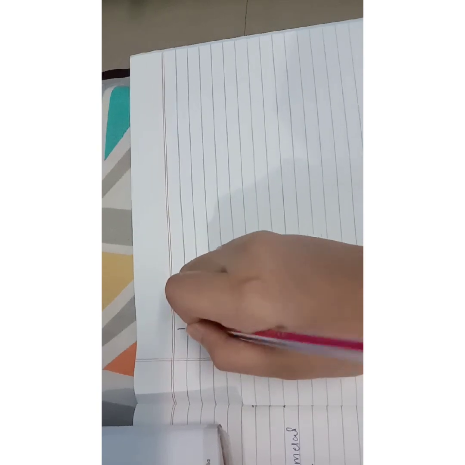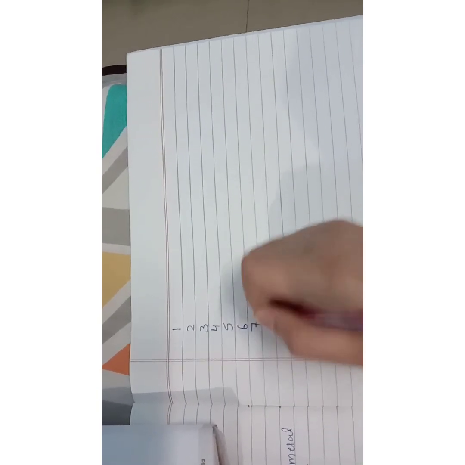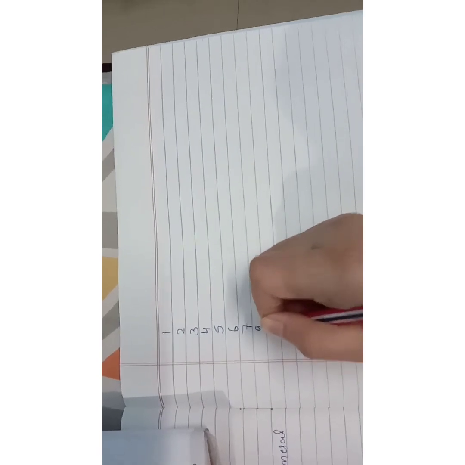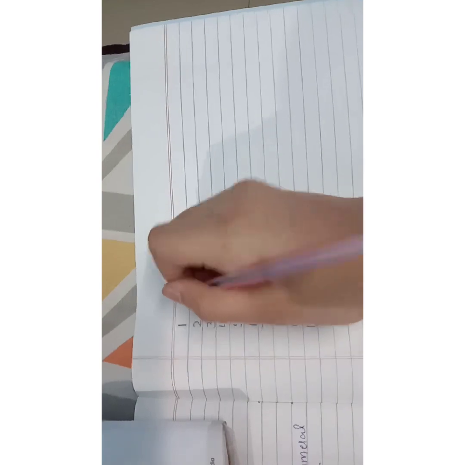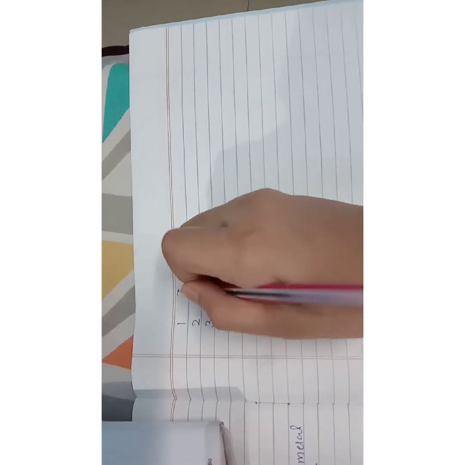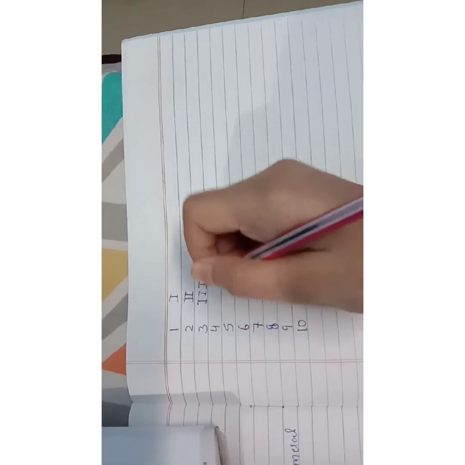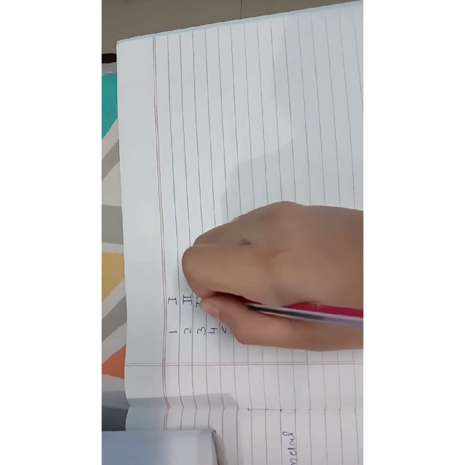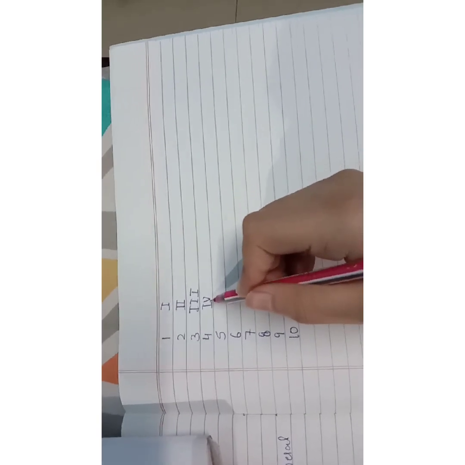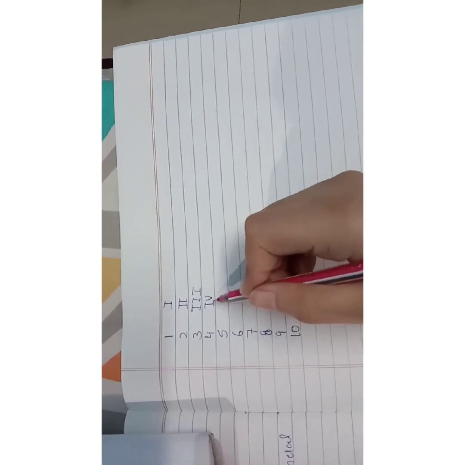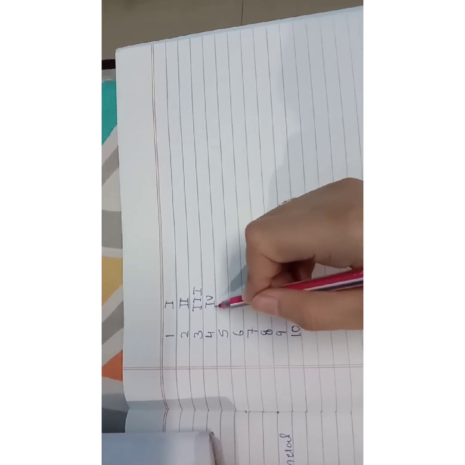Now we will write 1 to 10 in Roman numerals. 1, 2, 3, 4, 5, 6, 7, 8, 9 and 10. 1 means I, 2 means double I, 3 means triple I, 4 means the greater value is here, and to the left of the greater value, if we put a smaller value, it means subtraction.